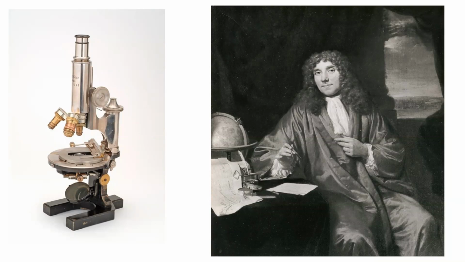And as that technology started to evolve, we started discovering that there's a whole world of microbes, a whole world of tiny little things that live and work together as communities.